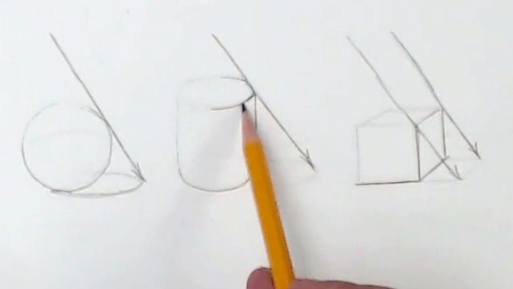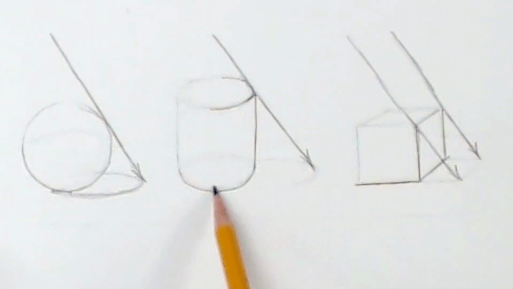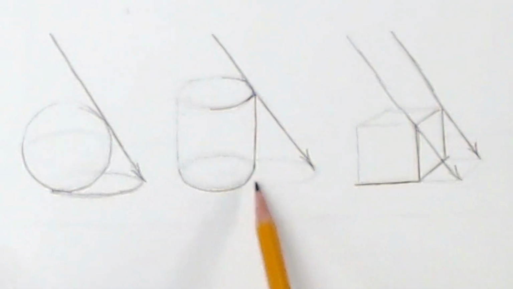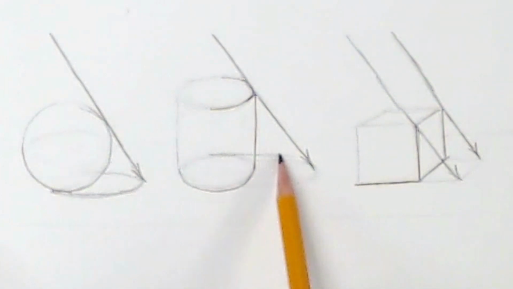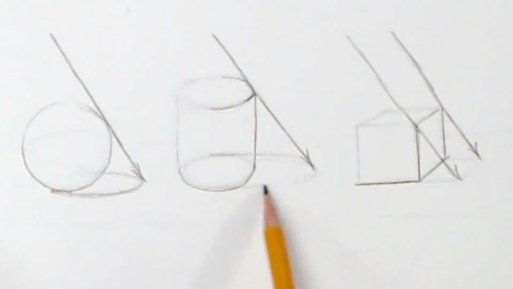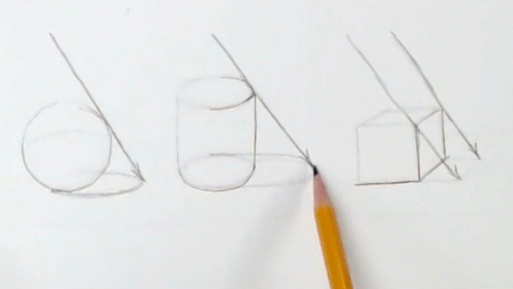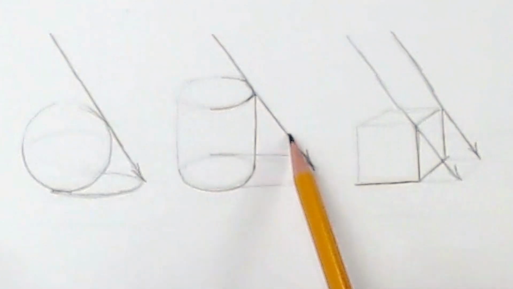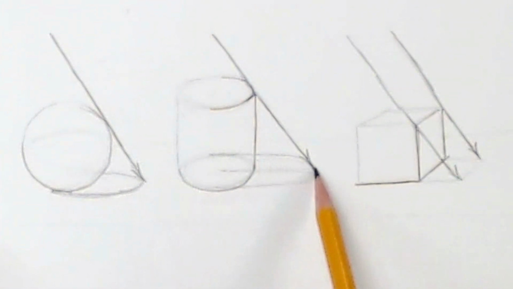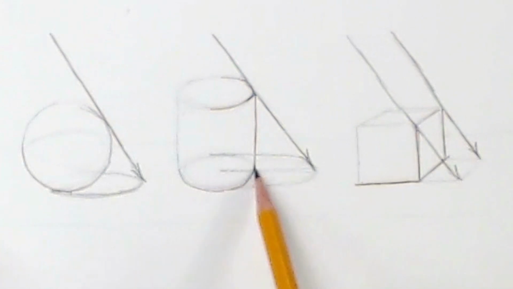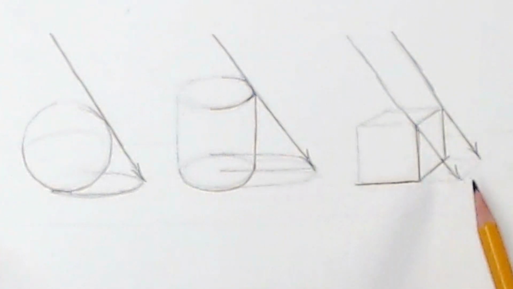Now, the cylinder is a little bit easier because you made this oval here and you made this oval down here. And so you know that the shadow's got to come from this back part of that oval. So it can come out this way in the front and right to where that light comes down, right in between, right there. That's where that shadow is going to be.